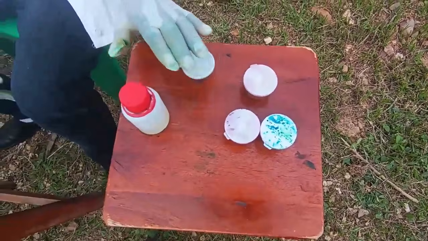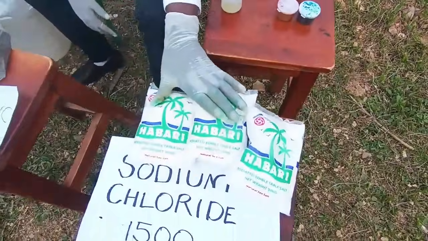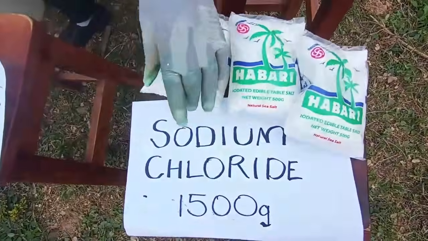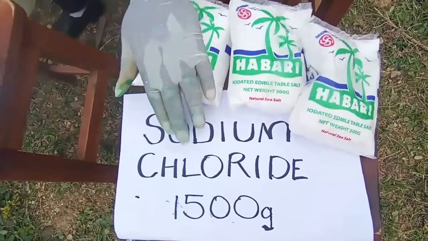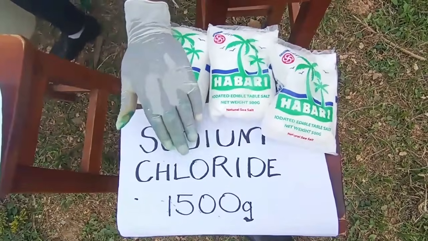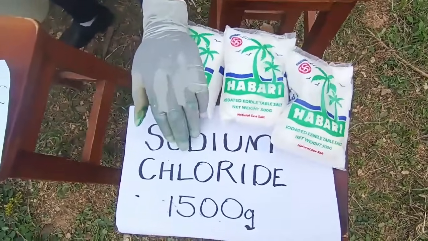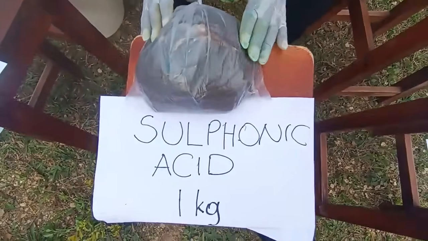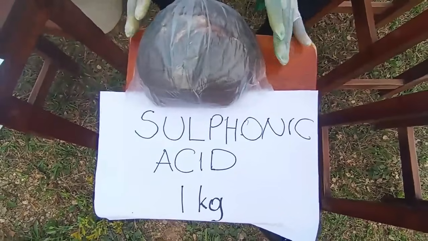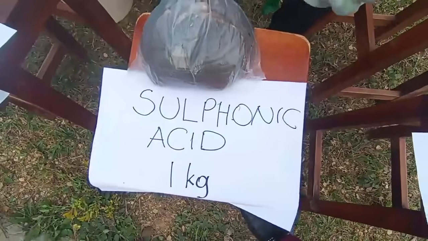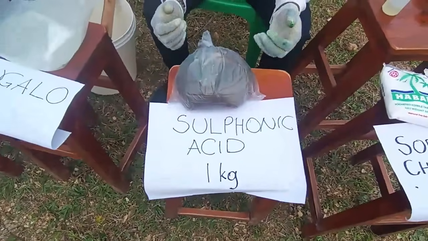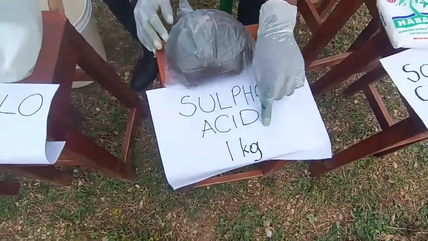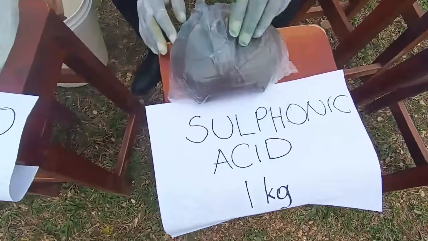They are optional. Then we have the common salt, the one we know very well, commonly known as sodium chloride, and we need only 1,500 grams to make 40 liters of liquid soap. Then we have sulfonic acid. Sulfonic acid is very dangerous. That's why as we are using this, we need to put on safety gears, because it is very concentrated acid, and we need 1 kilogram of sulfonic acid. That's how it looks.